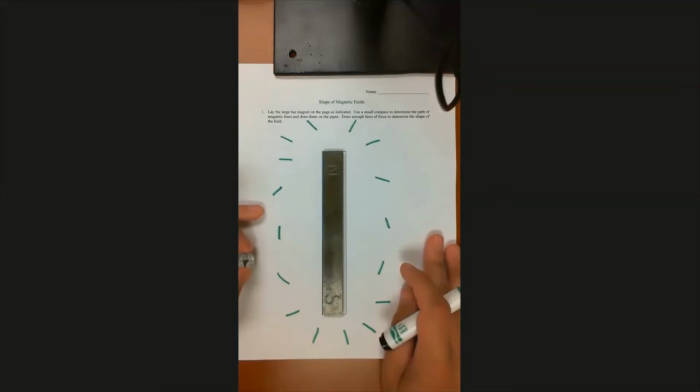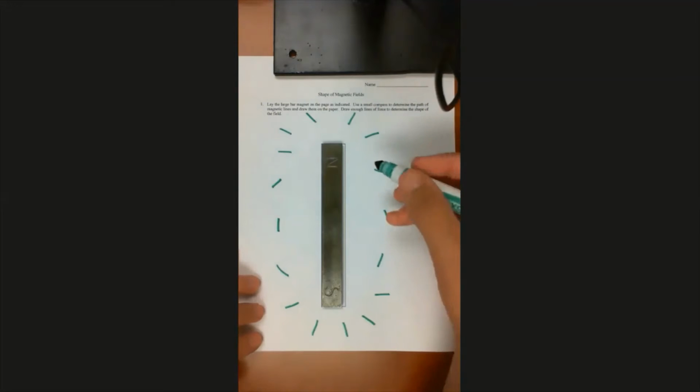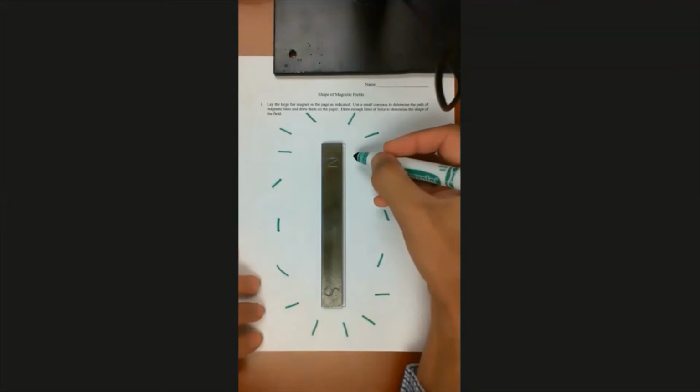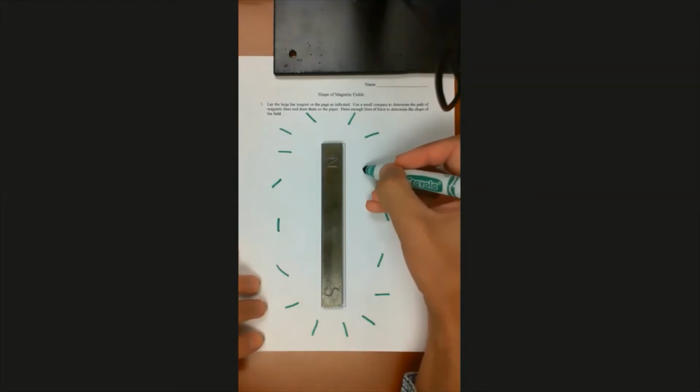And then what we're going to do now, after we've got all of those, is connect these individual lines. And so what you would see, especially if you had even more of these, is that there's kind of a pattern. It kind of goes from one pole to the other pole. So we can kind of connect these.